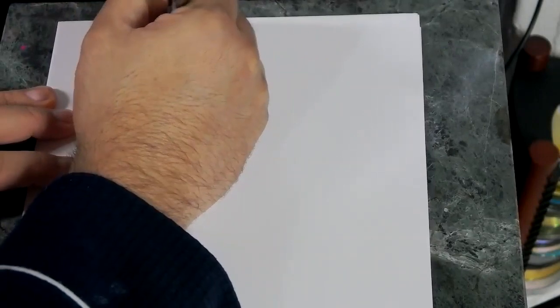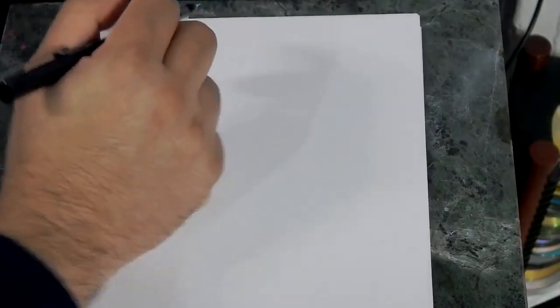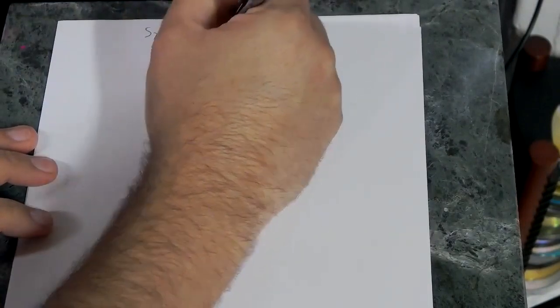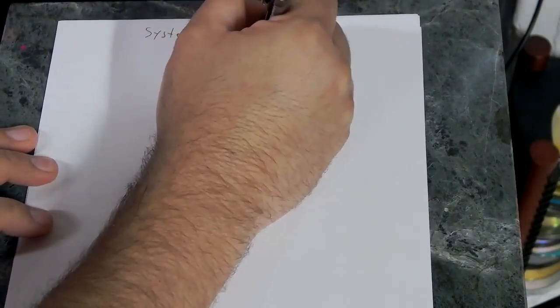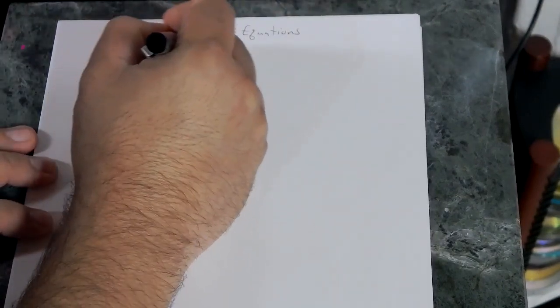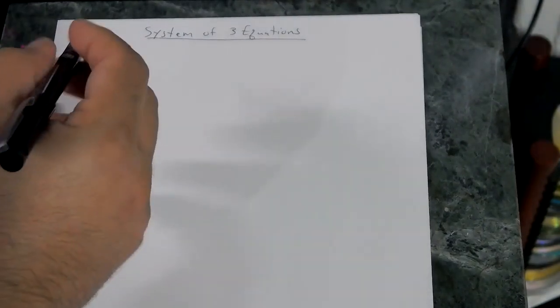Today we're going to solve a system of three equations. All right, so we are going to use what we've learned while we solve the system of two equations. So I'm going to do number 9, that's on your worksheet.